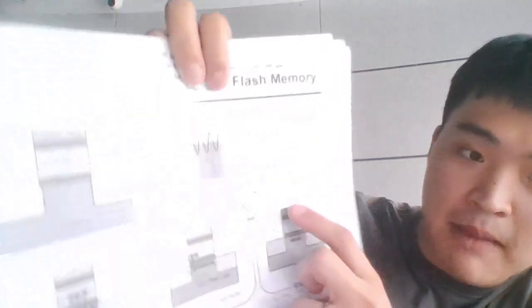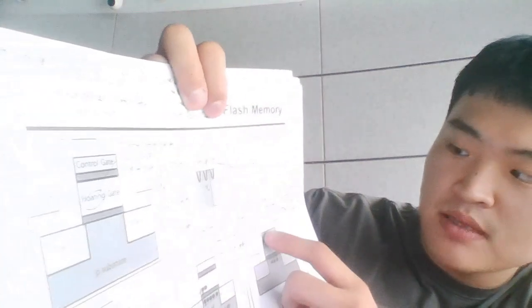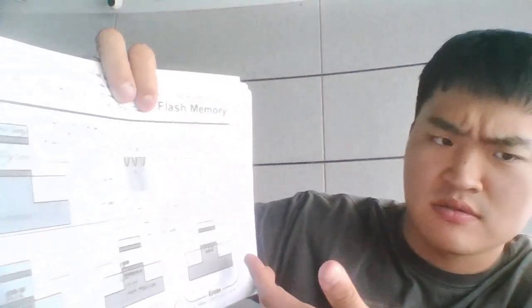So in an NFET, when we apply the minus bias, the floating gate's electrons will be moved out by the FN tunneling. So that's how we erase information in the floating gate.